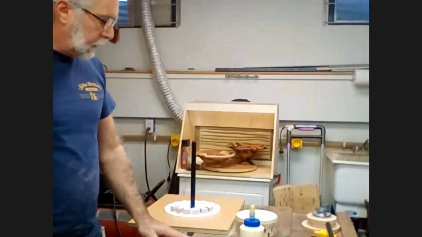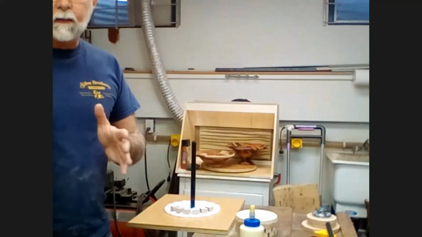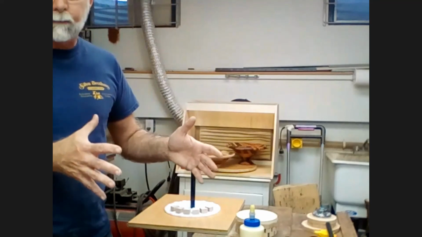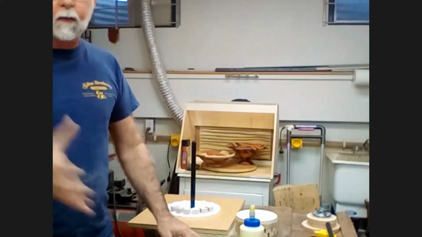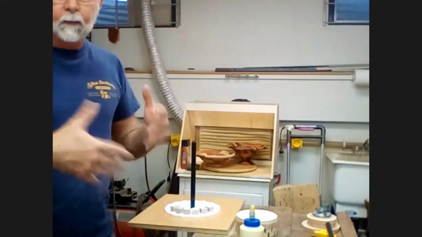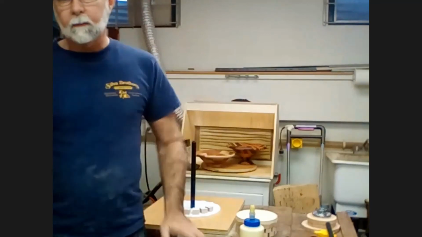If you're turning something large, like that big vase that I showed you, I make it in 2 sections. And I'll put one section on the lathe. I'll turn down the inside. I'll put the other section on the lathe, turn down the inside of that one. Then I'll glue the 2 halves together and turn the outside.